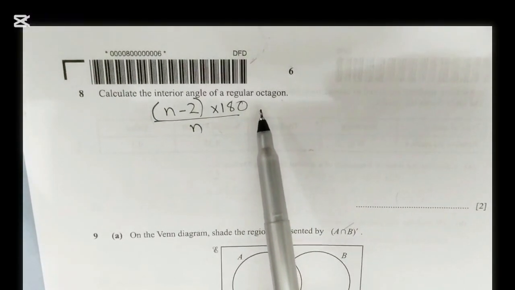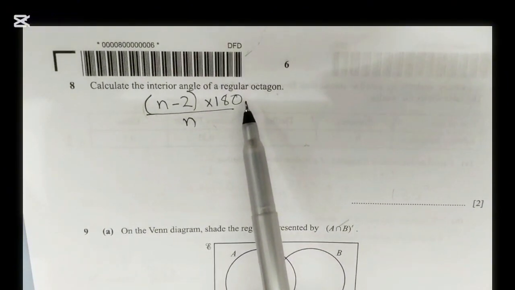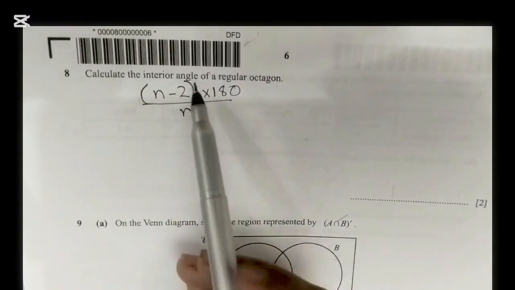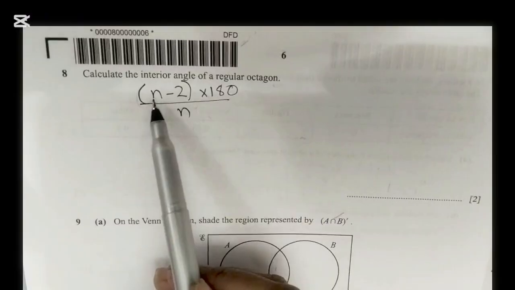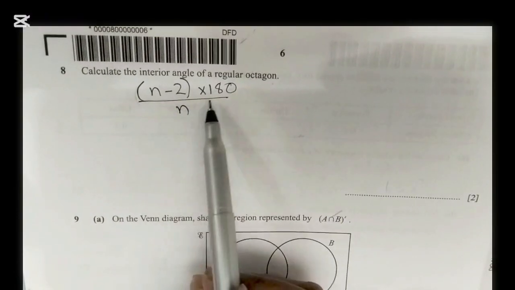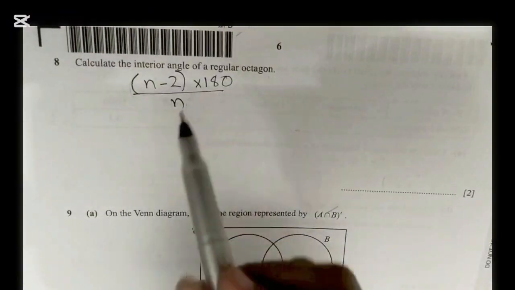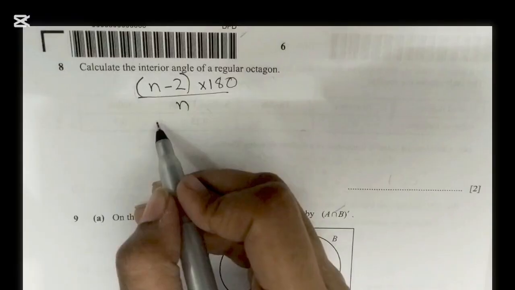Okay, question number 8 is calculate the interior angle of a regular octagon. So you know that in a regular octagon there are 8 sides, so we have to find out the interior angle. One interior angle, because there is no s. So what is the formula? The formula is (n minus 2) times 180 upon n for the regular polygon. In place of n we are going to use the number of sides. How many sides in a regular octagon?